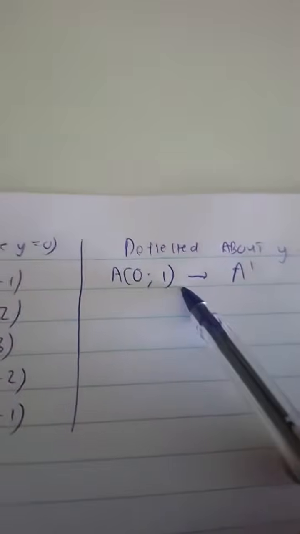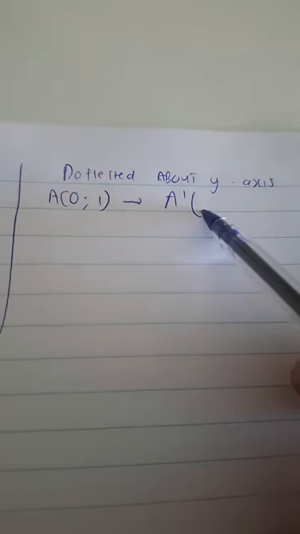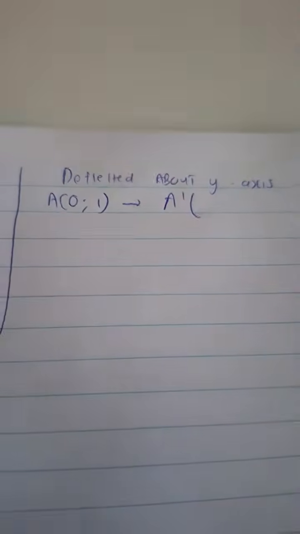A, 0 and 1. So if we're going to reflect about the y-axis with 0 and 1, what are the coordinates? I'm sure you shouldn't be surprised. 0 and 1. The number 0 is a neutral number, very neutral. So the image reflected about the y-axis, yes, Nwabisa, very true. Still 0 and 1.